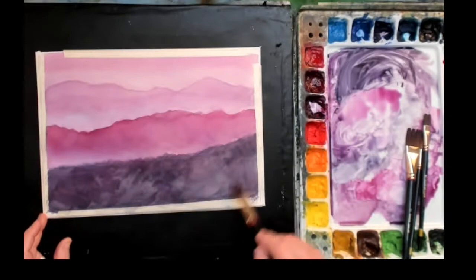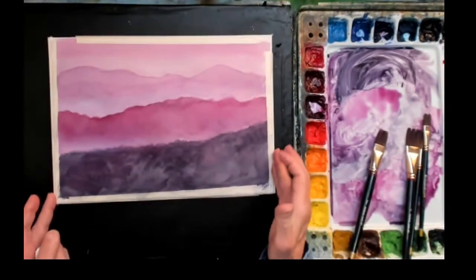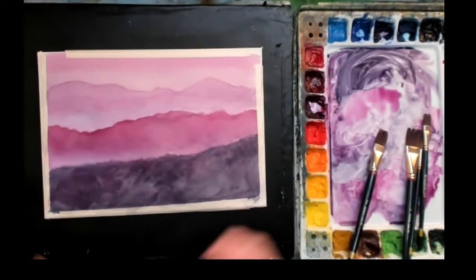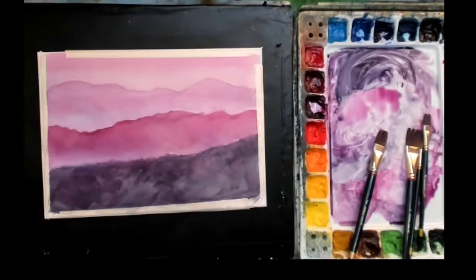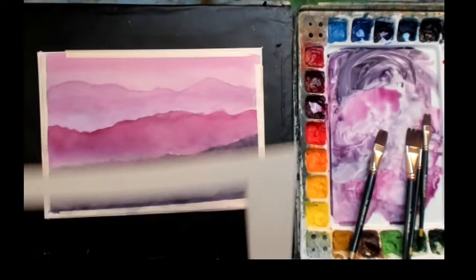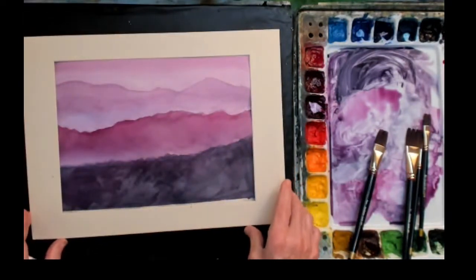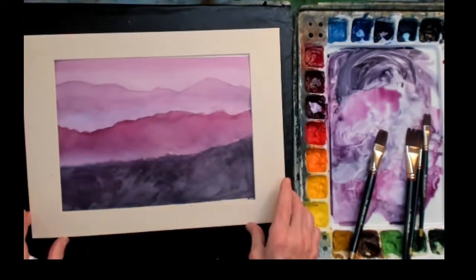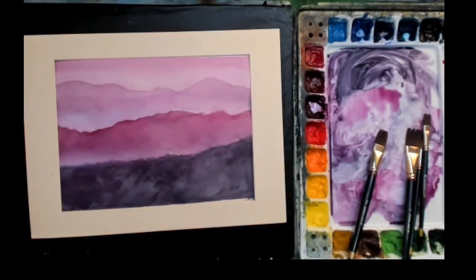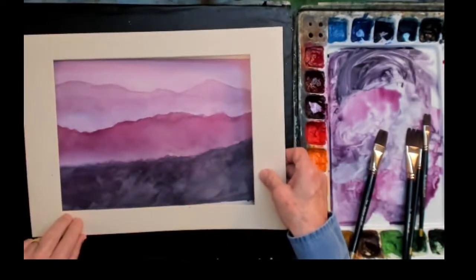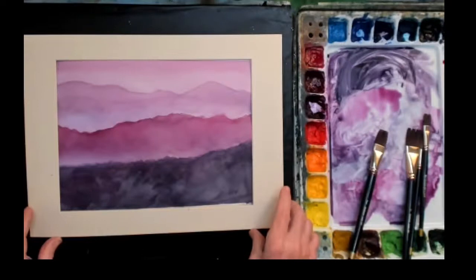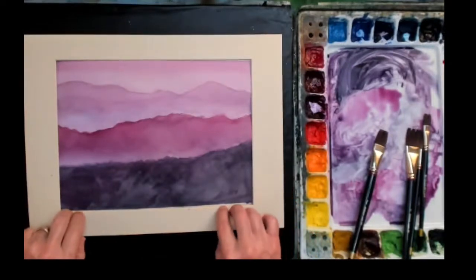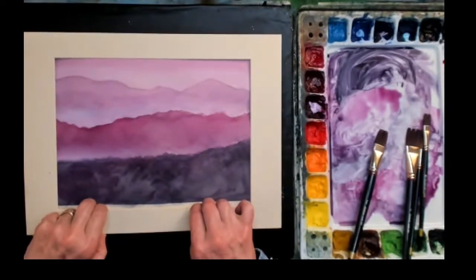Okay, and there's a little bit of texture down here also, trees and bushes and so forth. I can put a small round mat around that. It's about 11 by 14 size, and let me straighten it up a little bit. Try to look at the monitor here at the same time.